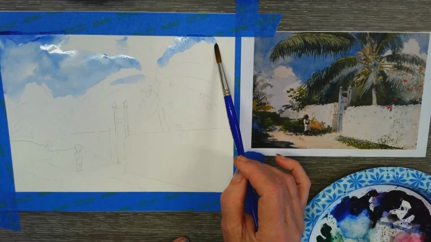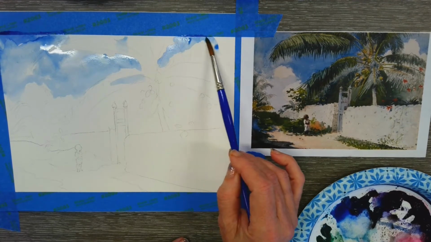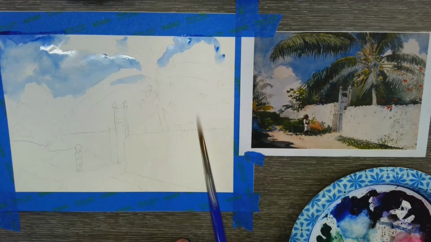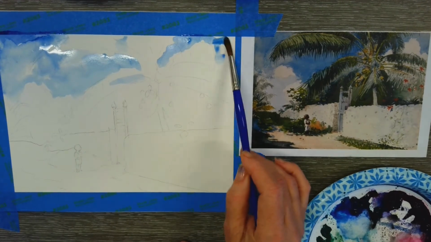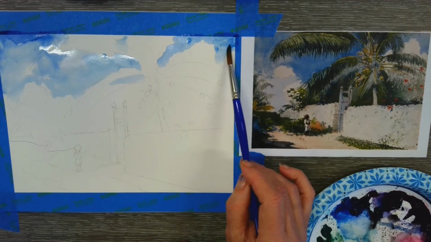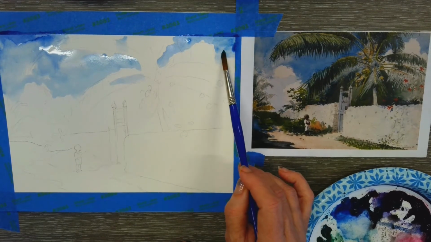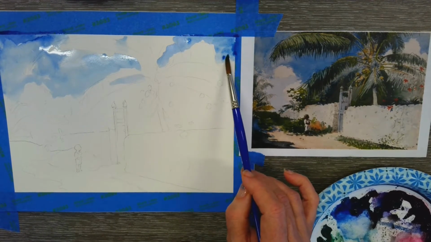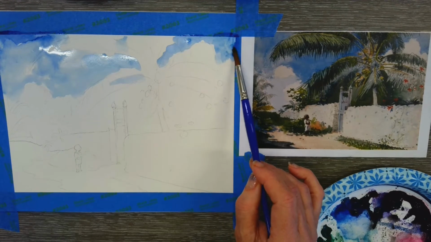What color blue was that? Cerulean. And it's kind of mixed. It's right next to my cobalt, so it's getting a little bit of cobalt mixed in with it.